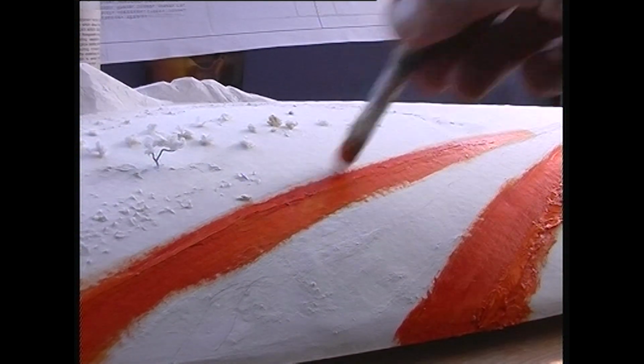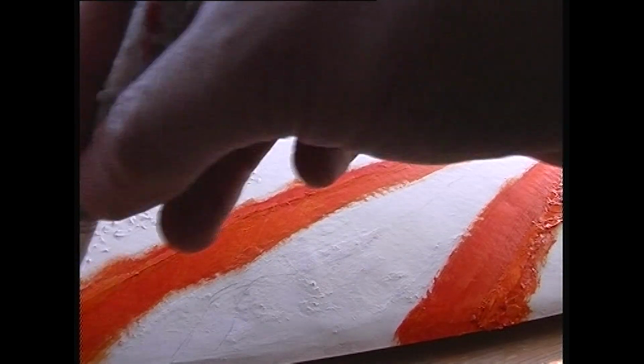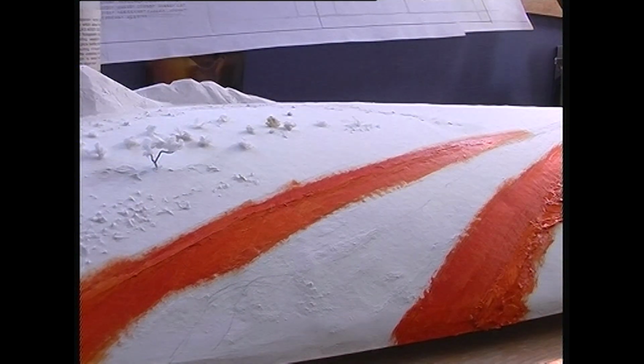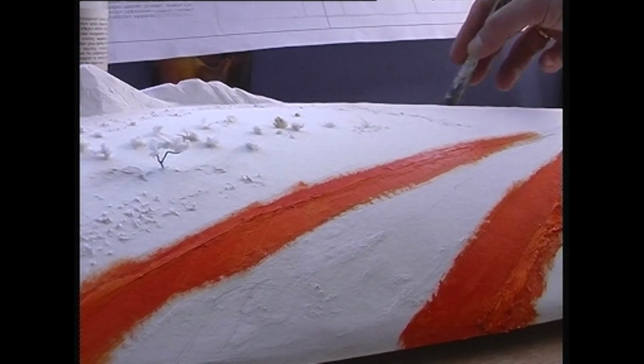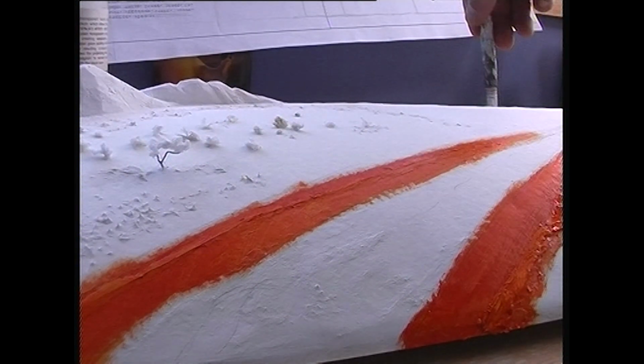So this is the earth either side of the road, because I'll be doing the road strip next. Let's just thin it out a bit for the distance, get some distance out of it.